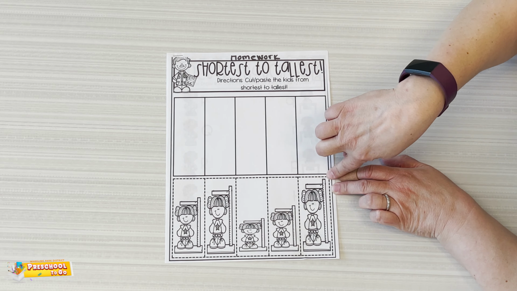And you could cut these out or have somebody help you cut out and line them up and see who's the shortest. And then line up the rest to see who the tallest is. But have fun with this.